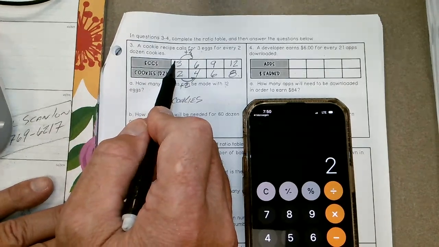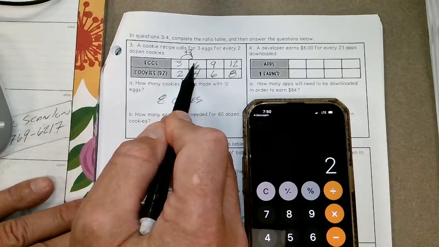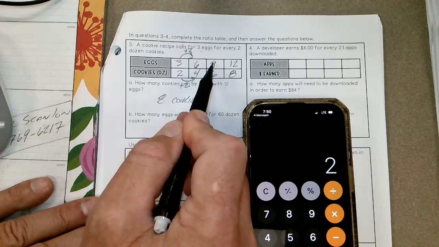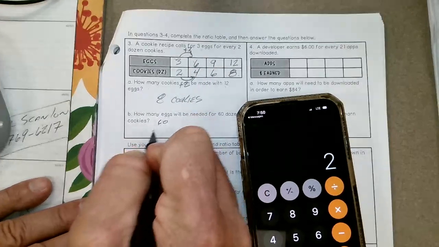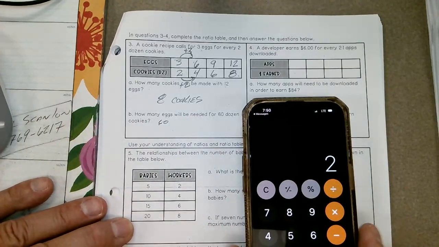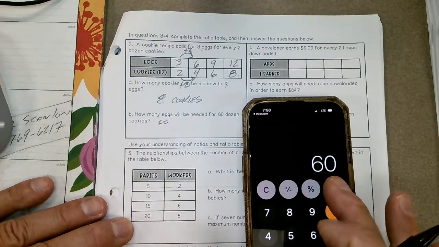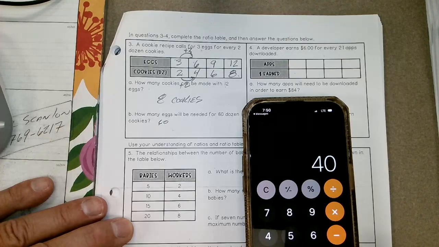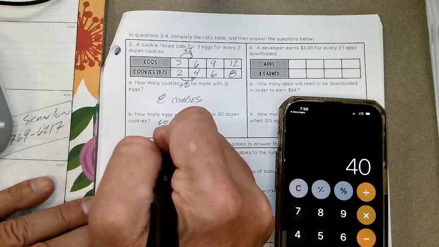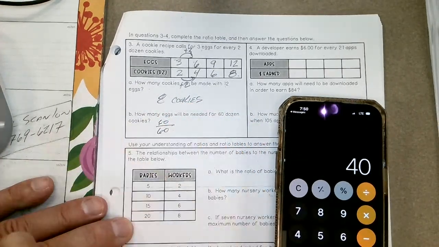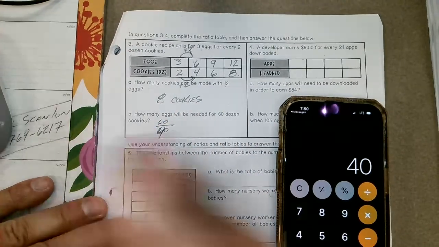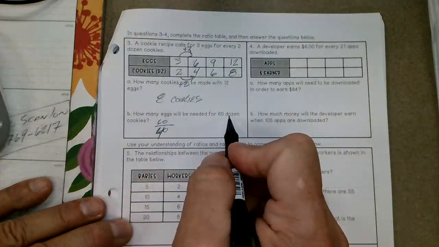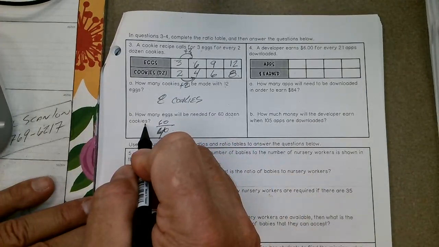So to get from the top to the bottom, I'm dividing this top number by 1.5. Now I want 60 eggs. So if I take 60 and divide it by 1.5, that will give me the number of cookies. So it's 60 to 40. So how many eggs will be needed for 60 dozen cookies?